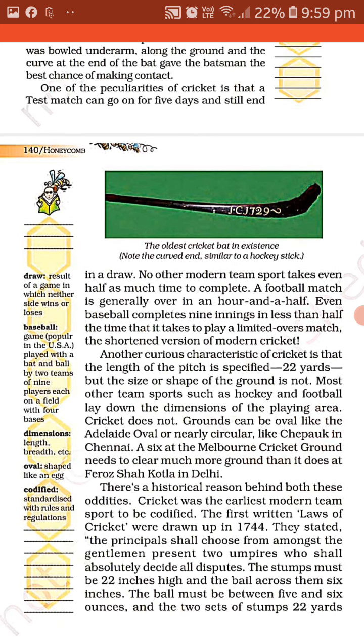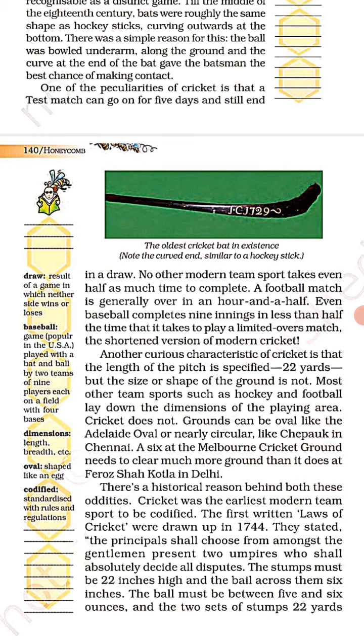Test matches in cricket are the only format of any game that is played for 5 days and can still end in a draw. So you know about the test match which is played in cricket. They go for 5 days and can still end in a draw.